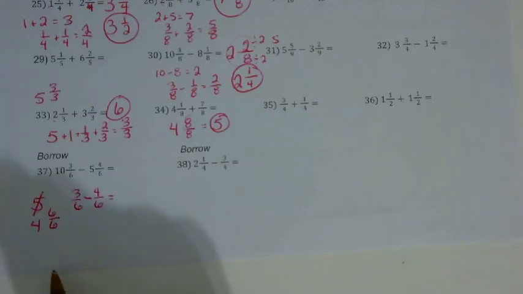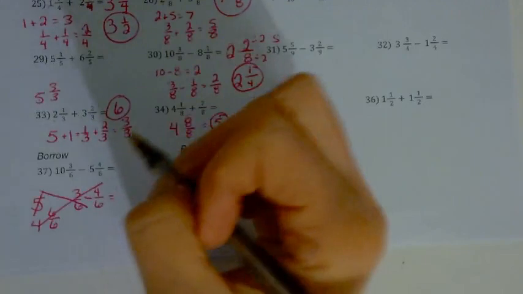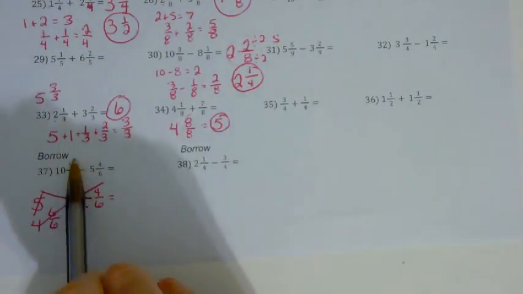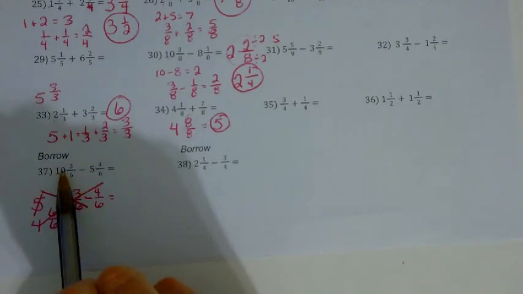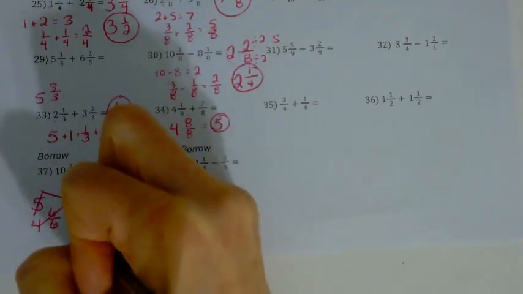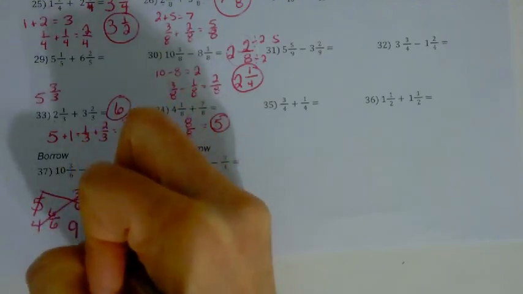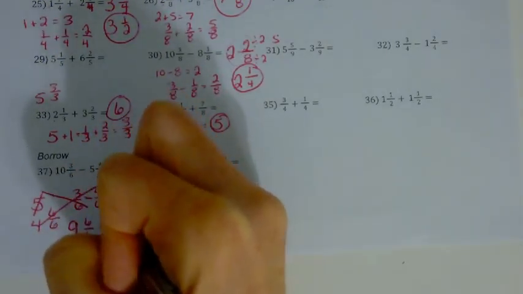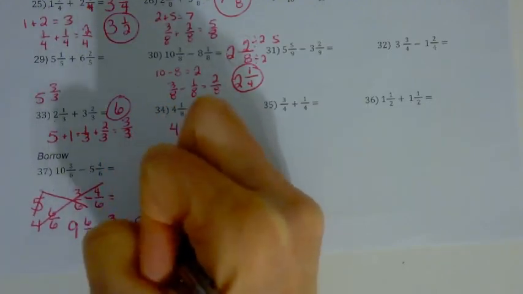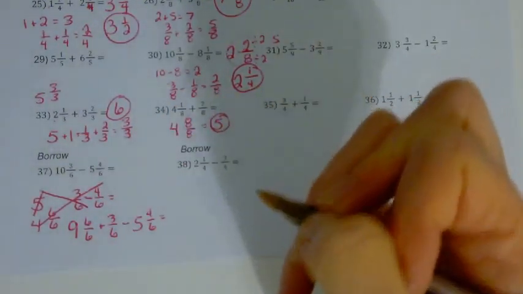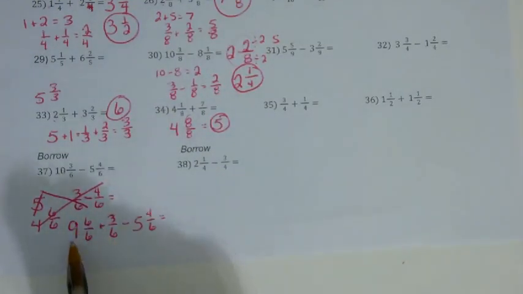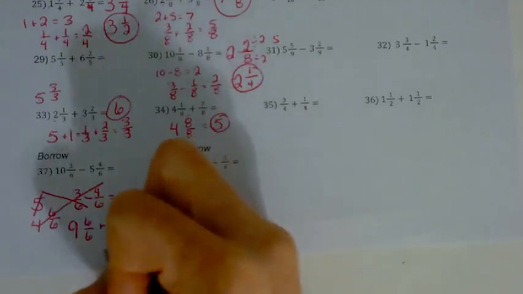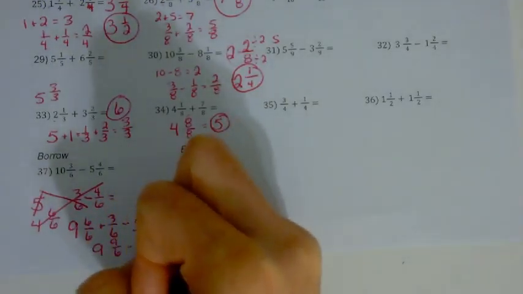So, let's see. I think I'm going to need to start that again. Let's try that again. We're going to subtract this 3/6 minus the 4/6. We need to borrow from the 10. That becomes 9. And then we have 6/6 plus the 3/6 that we have, minus 5 and 4/6. This is quite complicated. So then we have 9 and 9/6 minus 5 and 4/6. That's 4 and 5/6.